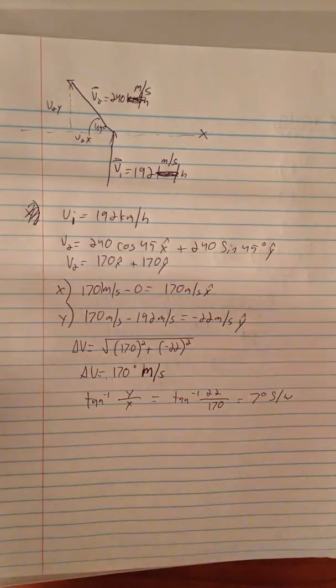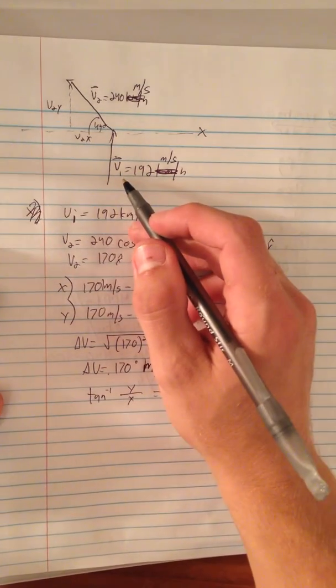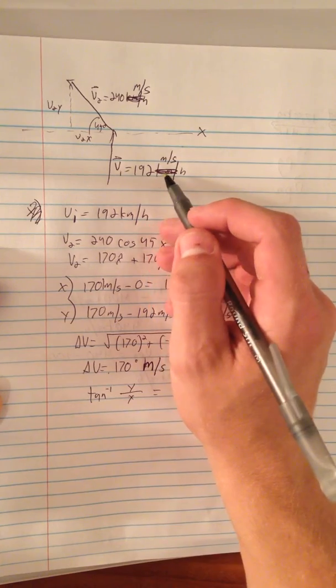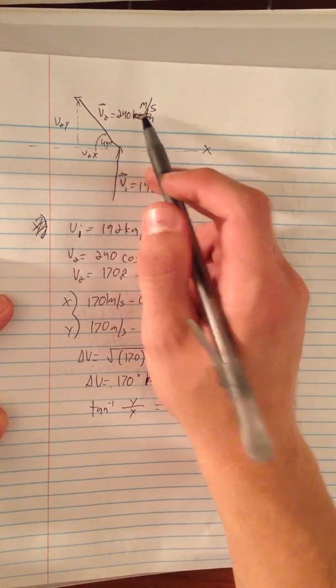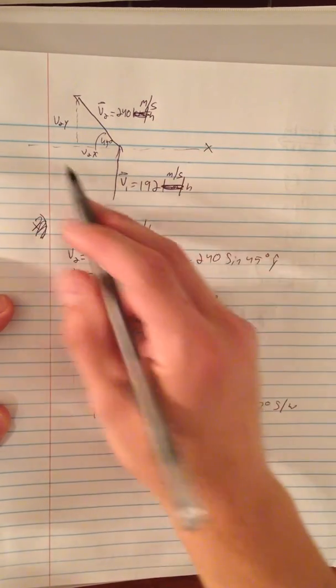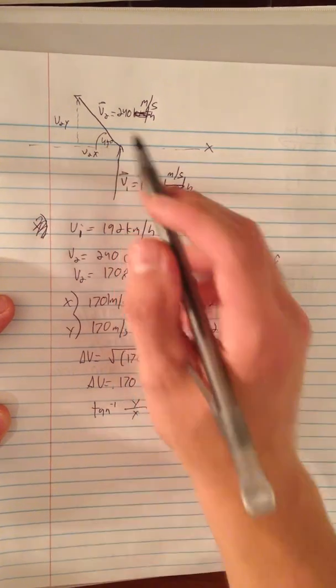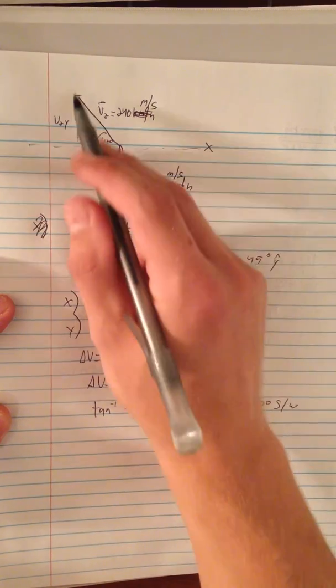Alright, so we know right here that we have two velocities. We have velocity 1, which is 192 meters per second. And we have velocity 2, which is 240 meters per second. Now, we know that this is a 45-degree angle with this x-axis, and this is our y-axis.